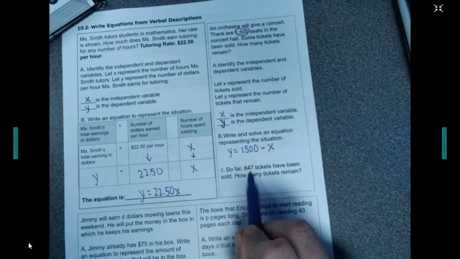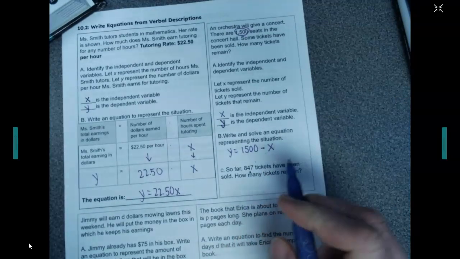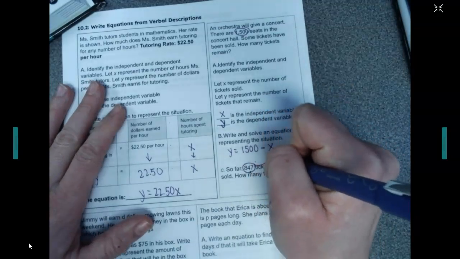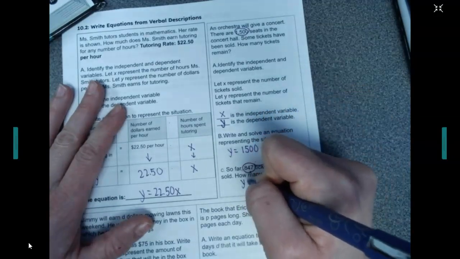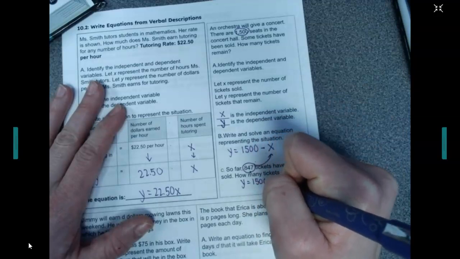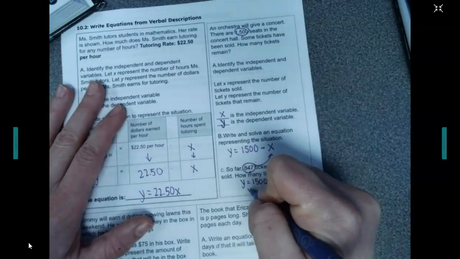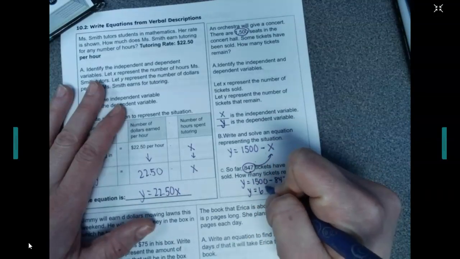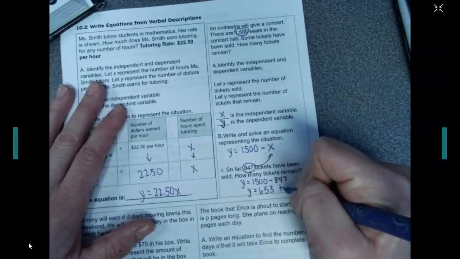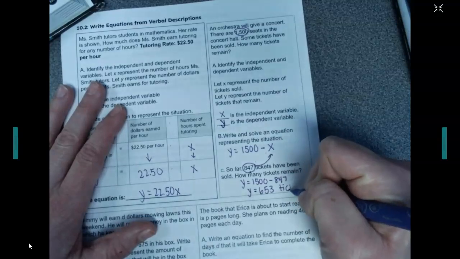So far, this many have been sold. So we're going to plug in 847 there. So I have Y equals 1,500 minus 847. So Y equals 653. And we're labeling it with tickets.